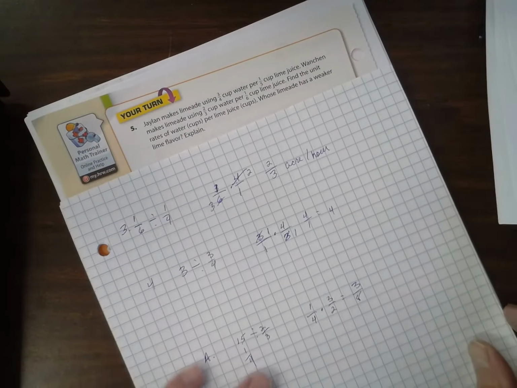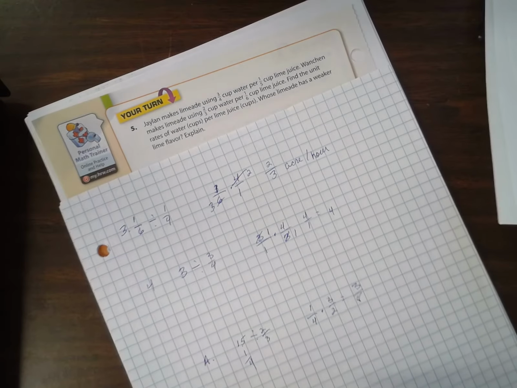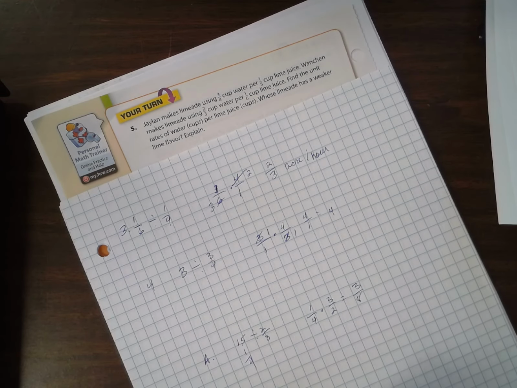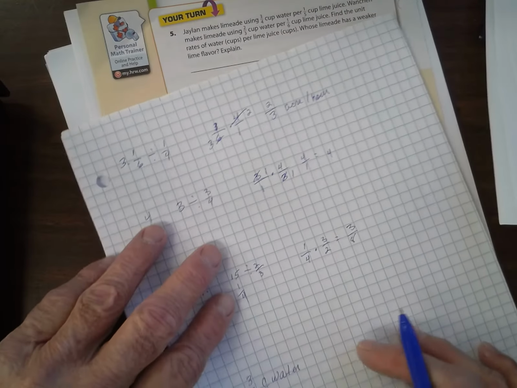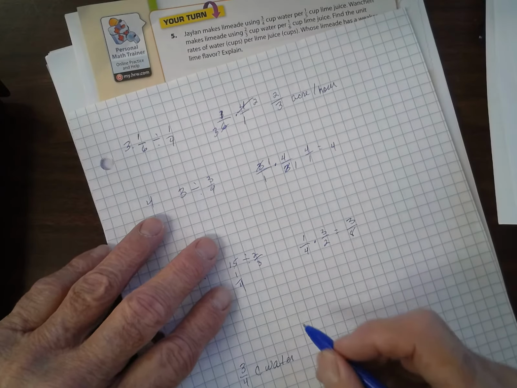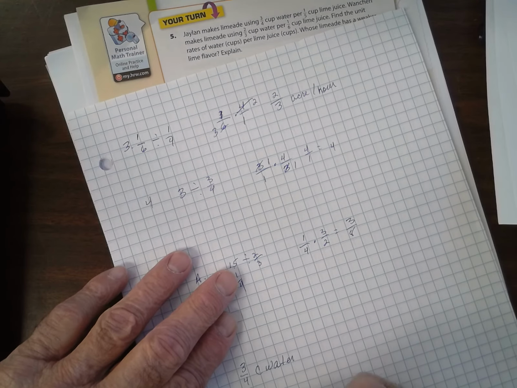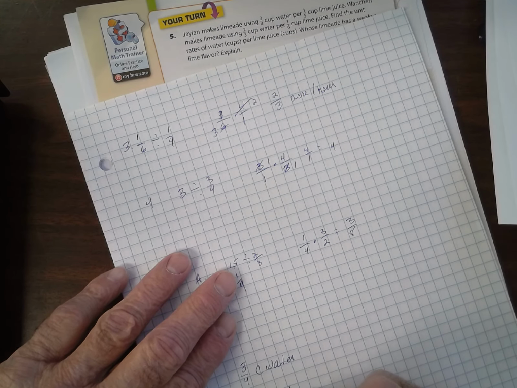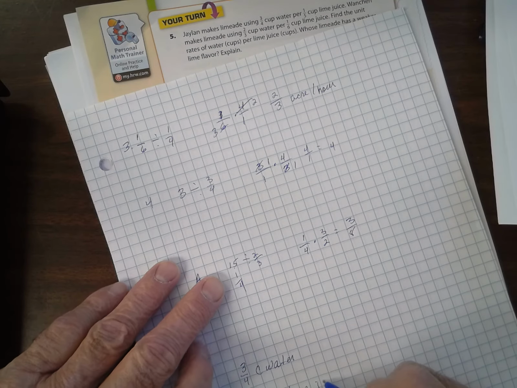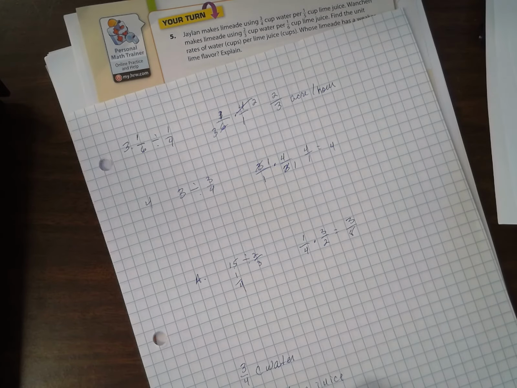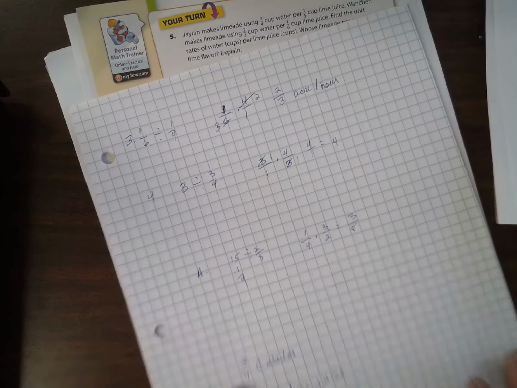So Jalen makes limeade using 3/4 cup of water per 1/4 cup lime juice. Now what they're doing, they are diluting the lime juice. Otherwise it'd be real bitter and sour.